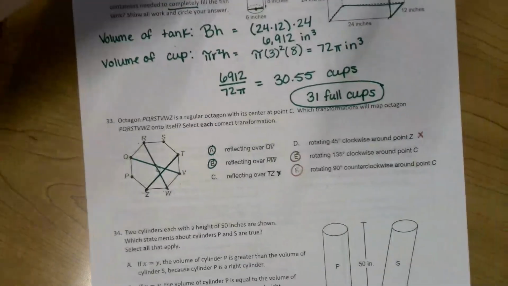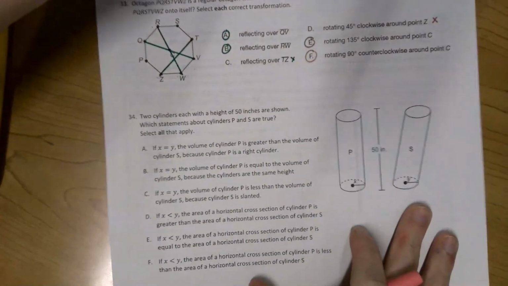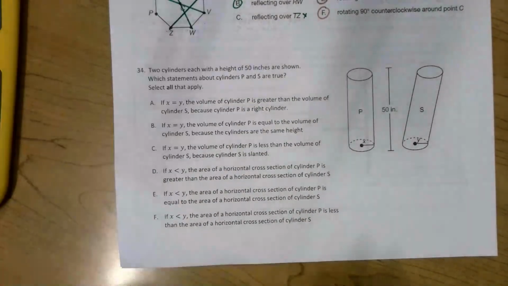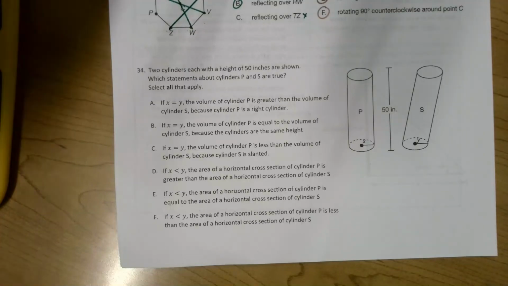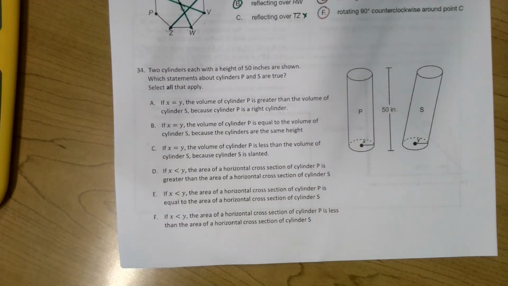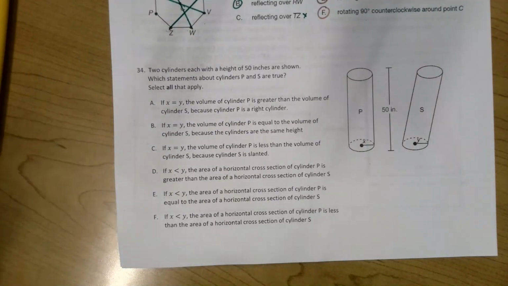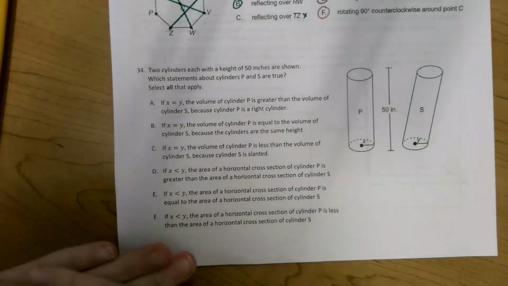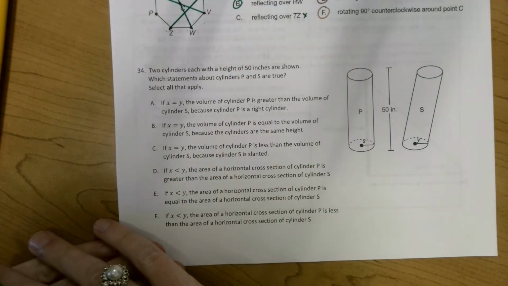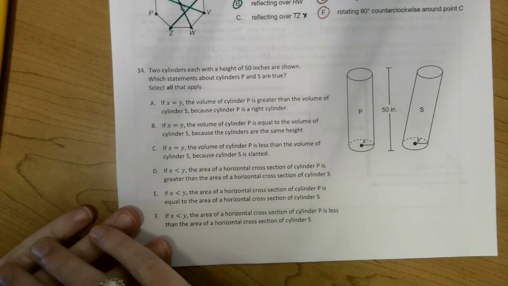All right, number 34. Cavalieri's principle, or Cavalieri, I don't know, I can't say it. I'm not Italian. Cavalieri's principle, there we go. Two cylinders, each with a height of 50 inches are shown. Which statements about cylinders P and S are true?